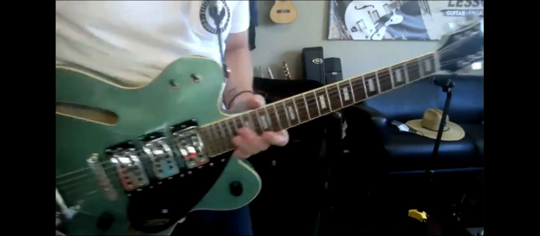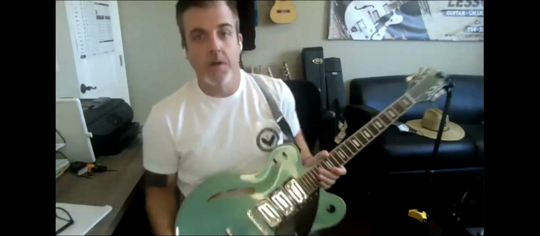Okay, from low E or A, 2 frets to the right and 2 frets down, it's same note. And after that, 3 frets to the right and 2 down is the same note. Okay, I see.